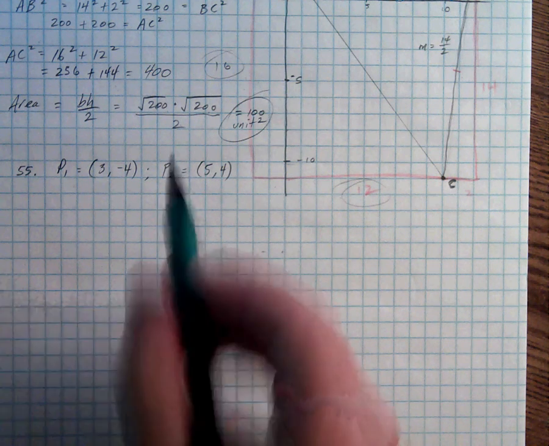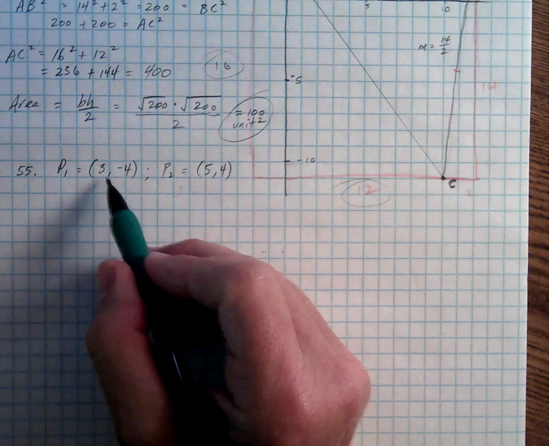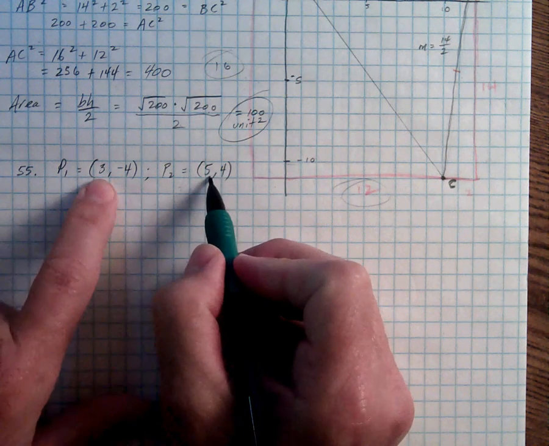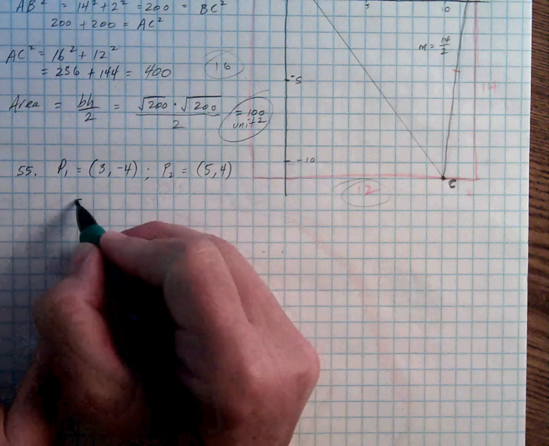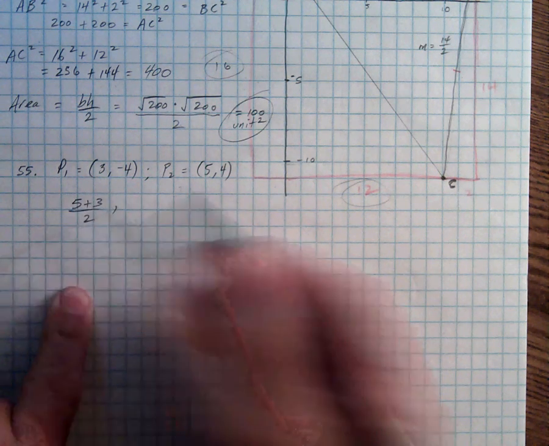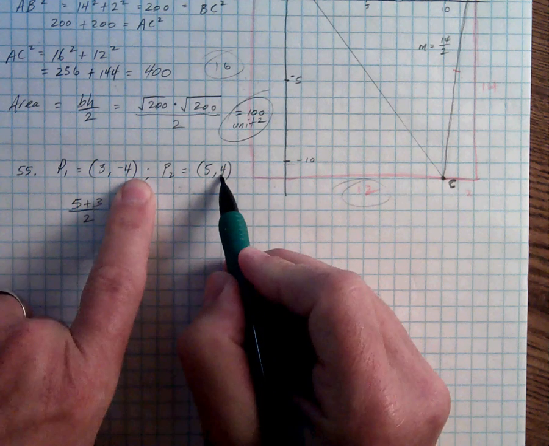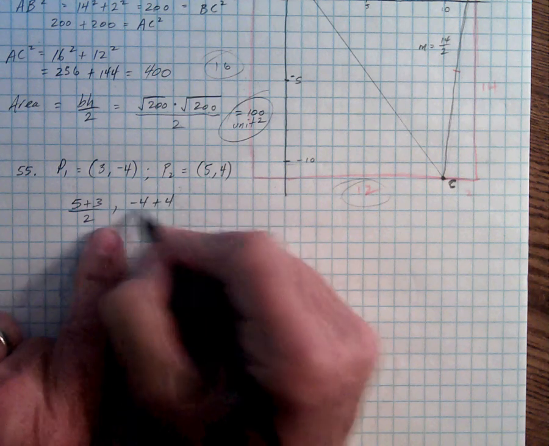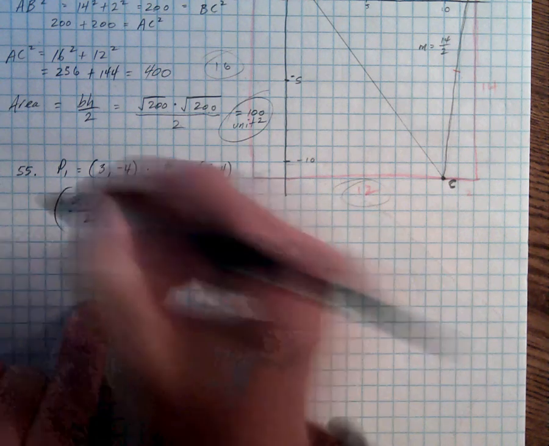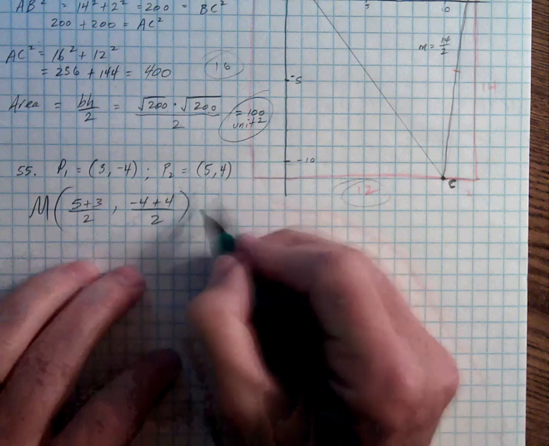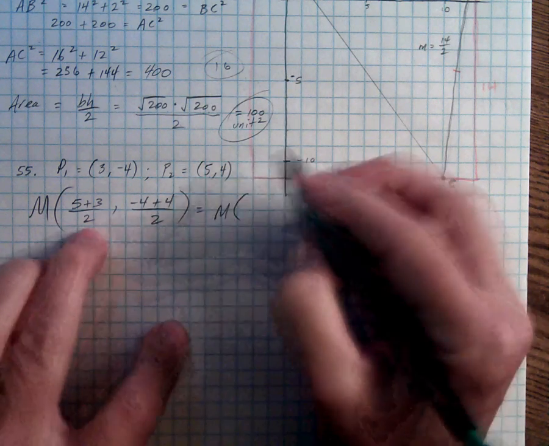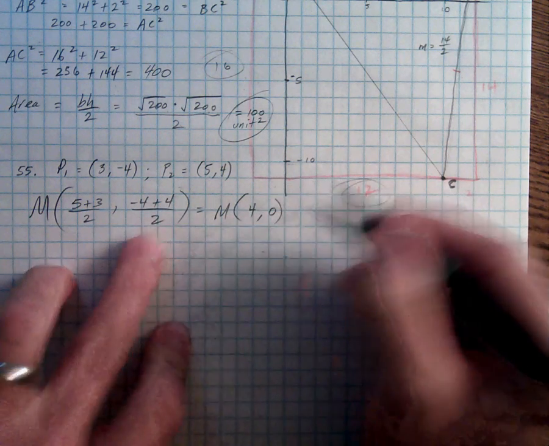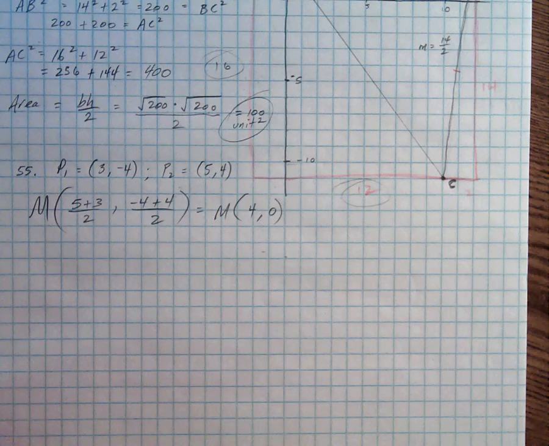Alright, so to find the midpoint between these two points on the coordinate system, you just take the x values and you add them up. So that's 5 plus 3. You need to divide by 2. And then you add up the two y values, which is going to be 0. You divide that by 2, and that's going to be your midpoint. So what is this? The midpoint is, what, 8 divided by 2 is 4, and that's 0 divided by 2, which is 0. So that's the midpoint. So that's problem 55.